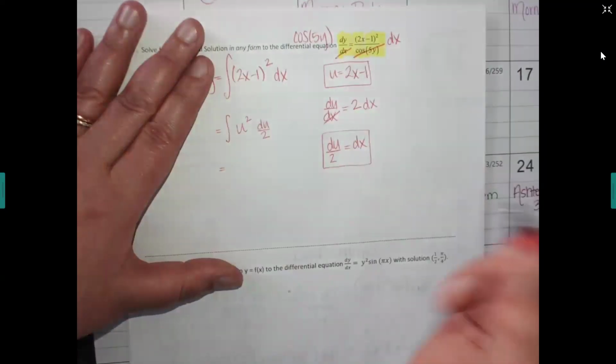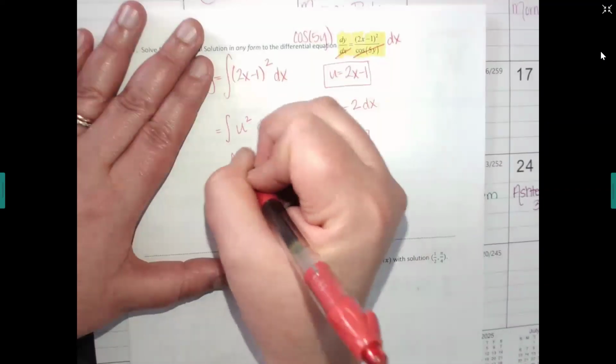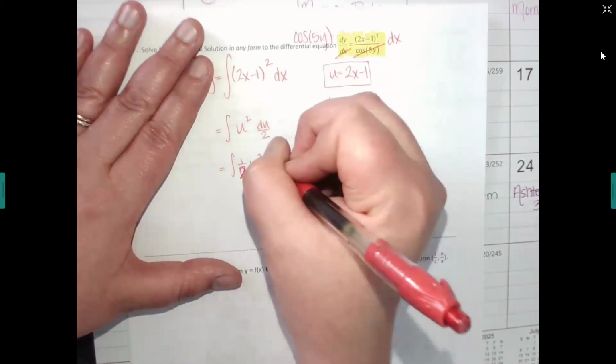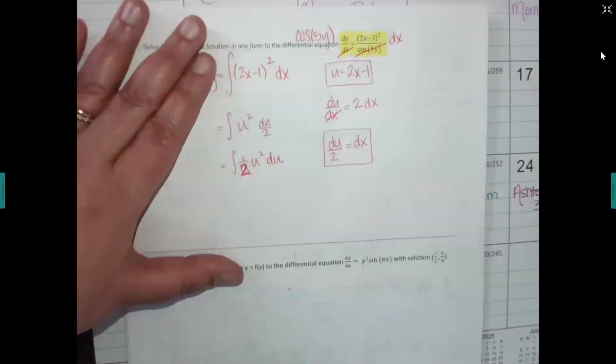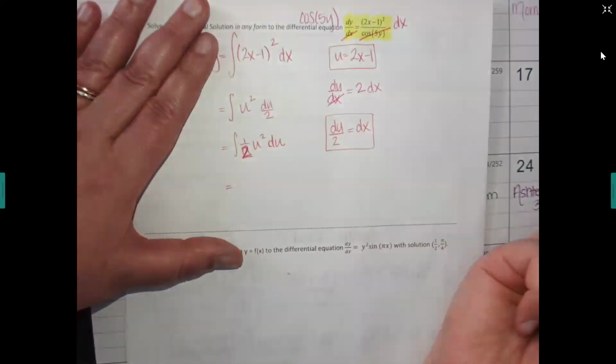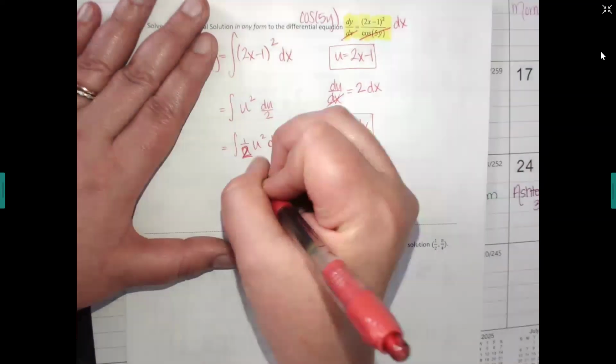And if it's a divide by 2, what can I pull to the front? Should be a fraction. 1/2. So I have 1/2 u squared du. All right, we're ready to take the antiderivative. U squared goes to what? U cubed.